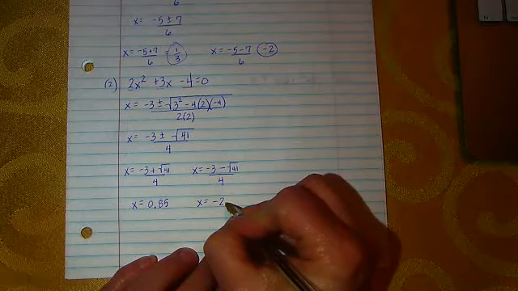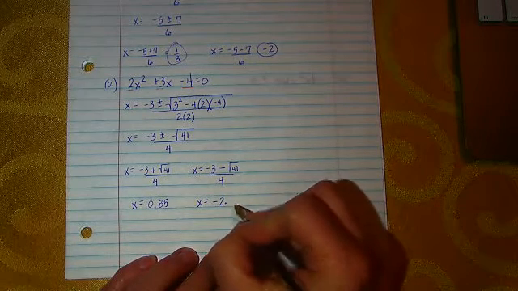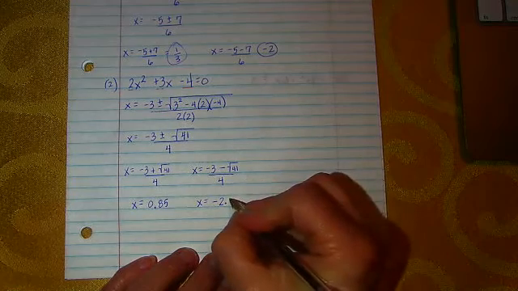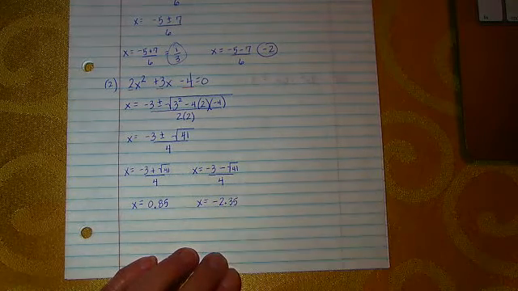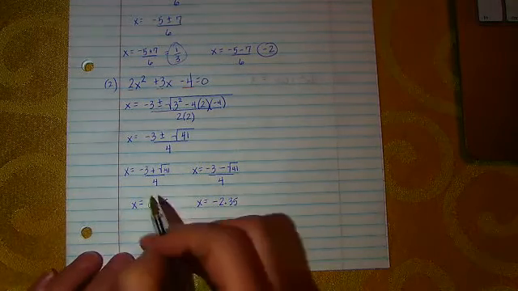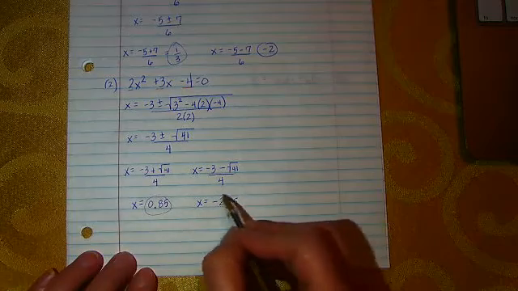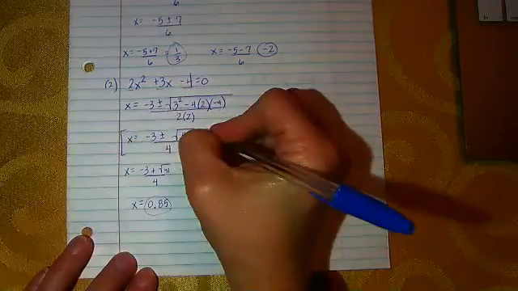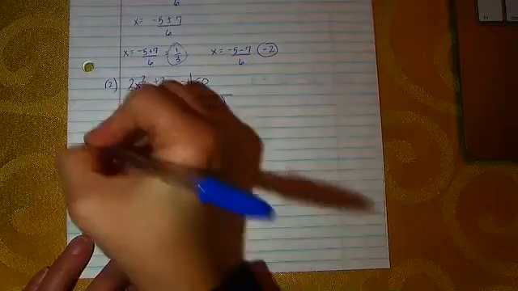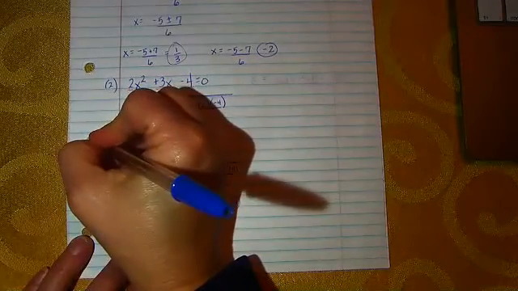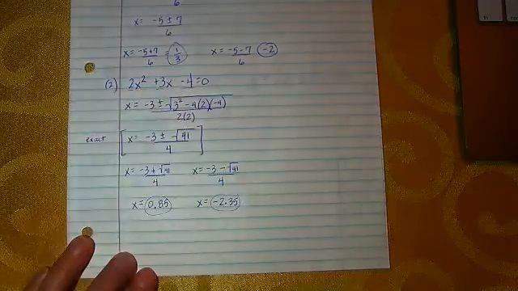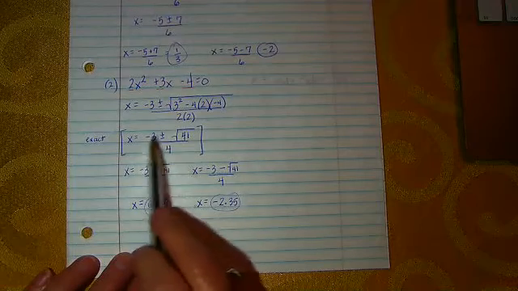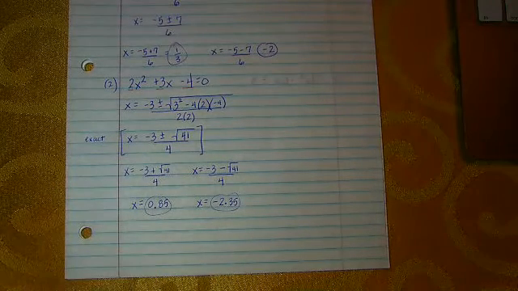Again, it fills the whole calculator screen. We're going to keep 2 numbers after the decimal, so negative 2.35. These would be my approximate solutions because I had to round those off. This right here is what we call the exact solution. We didn't do any rounding, so you can leave it like that if you'd like.